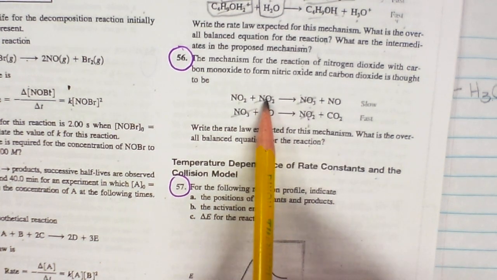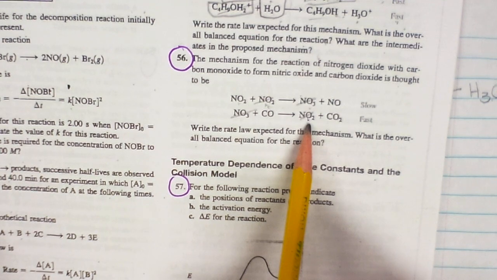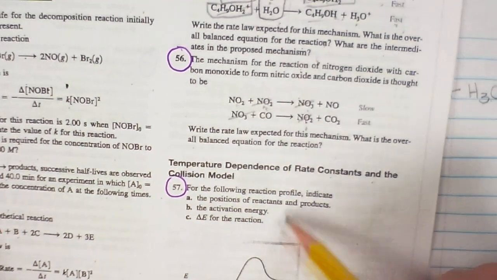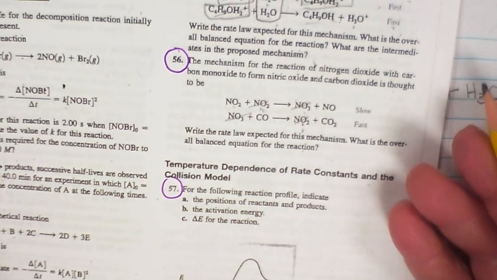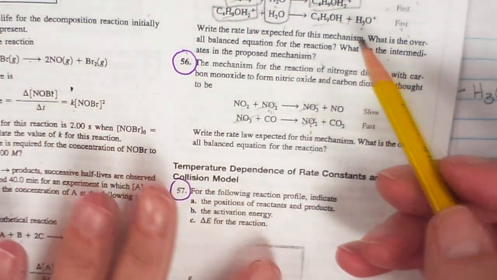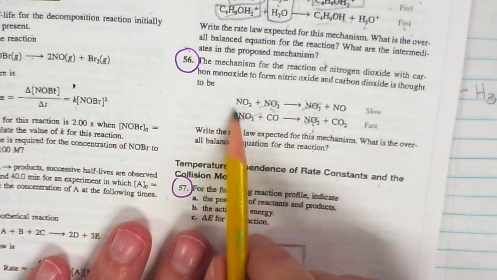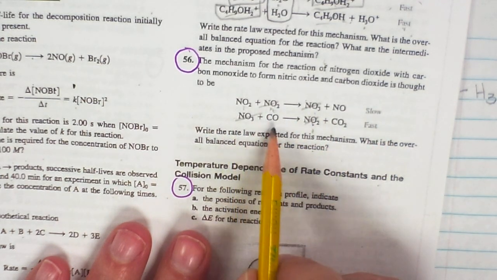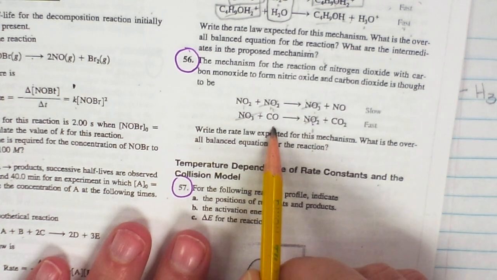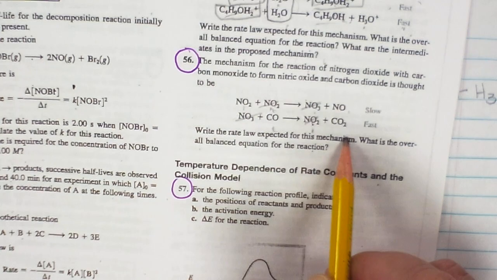So it shows up here as being put in as a reactant, and then it comes out as a product. Whether it's excess or it's a catalyst, it's hard to tell, but it's not used, right? So once I canceled them out, I got an overall of nitrogen dioxide plus carbon monoxide yields nitrogen monoxide plus carbon dioxide. So that's my overall.